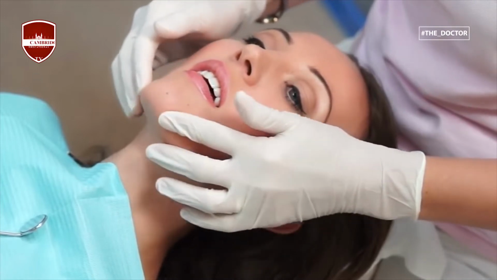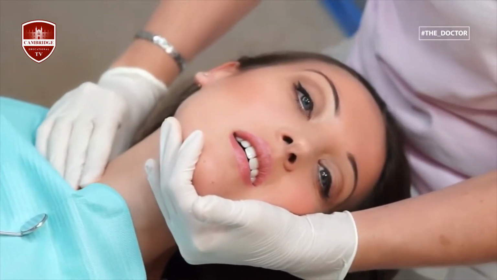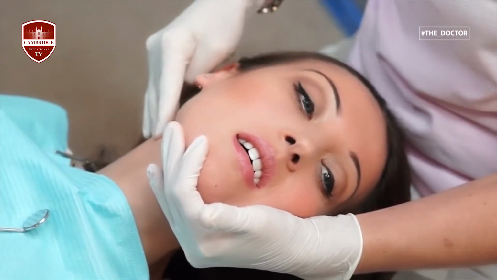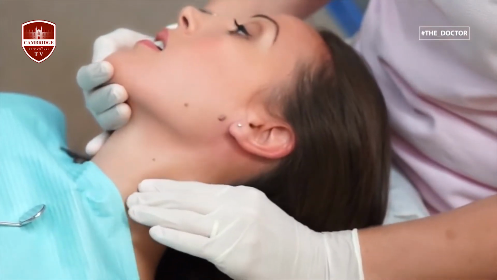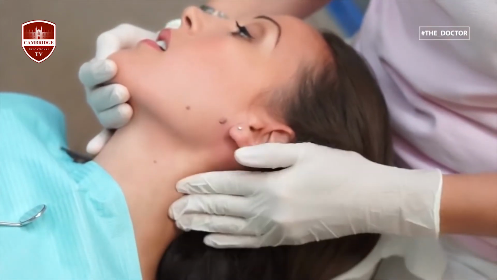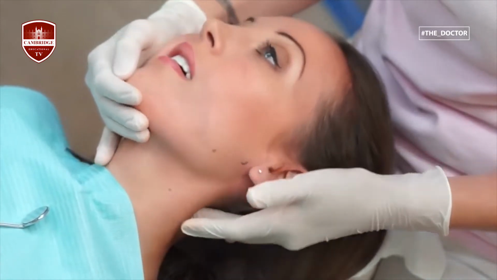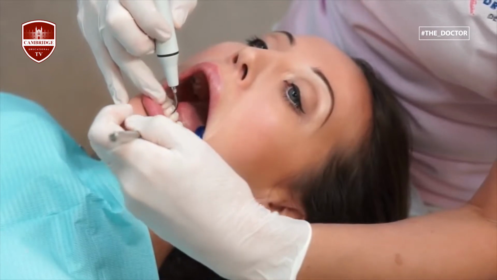The calculus is a stiff or calcified plaque that can be located on the lower surface or the back of your teeth. Why specifically in this area? Because under your tongue, here on the right and the left side, there are the openings of the salivary glands, which secrete the saliva that moistens your mouth.